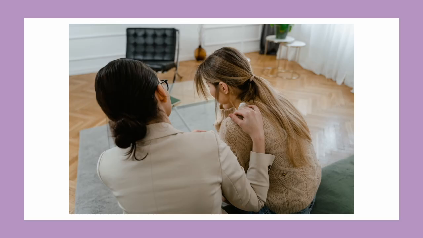Dynamics of domestic violence are complex, but your response doesn't have to be. When survivors feel safe, respected, and seen, they're more likely to return for care, share their experiences, have better maternal health outcomes, and begin to heal.